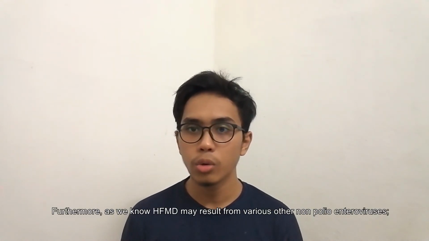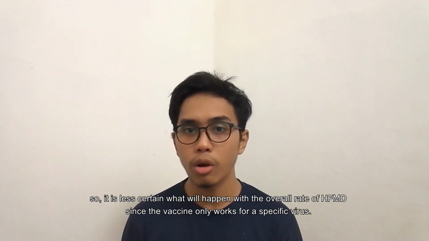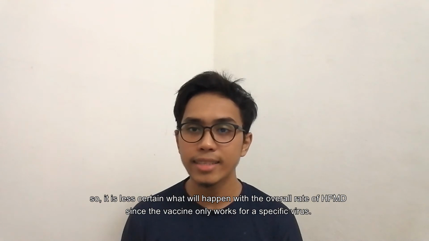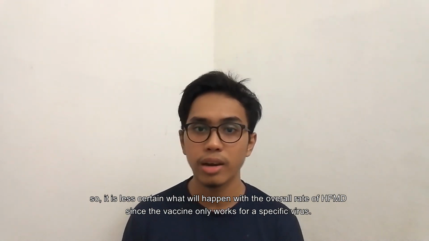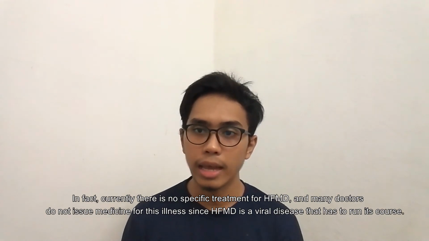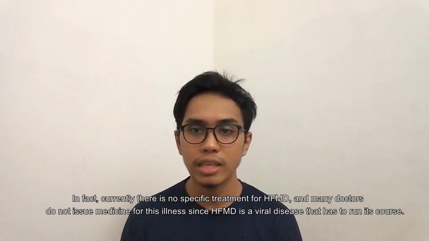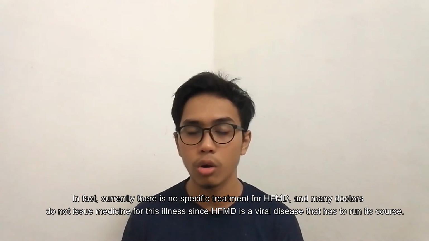Furthermore, as we know, HFMD may result from various other non-polio enteroviruses, so it is less certain what will happen with the overall rate of HFMD since the vaccine only works for a specific virus. In fact, currently there is no specific treatment for HFMD, and many doctors do not issue medicine for this illness since HFMD is a viral disease that has to run its course.